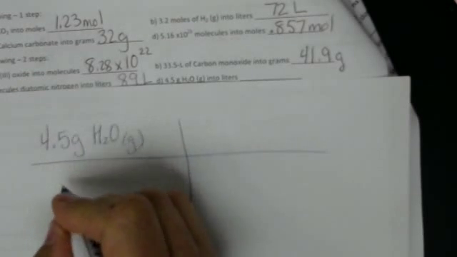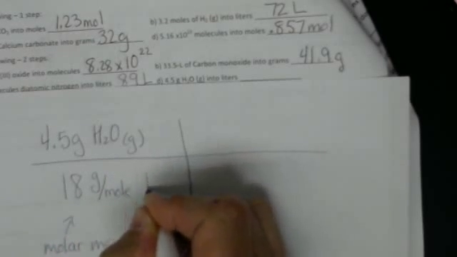If we have grams and we want moles, we're going to put in here our molar mass of H2O. So H is 1, and there's 2 of them, so 2 plus 16, 18 grams per mole for H2O. So if I just did 4.5 divided by 18, that would tell me that's 0.25 moles.